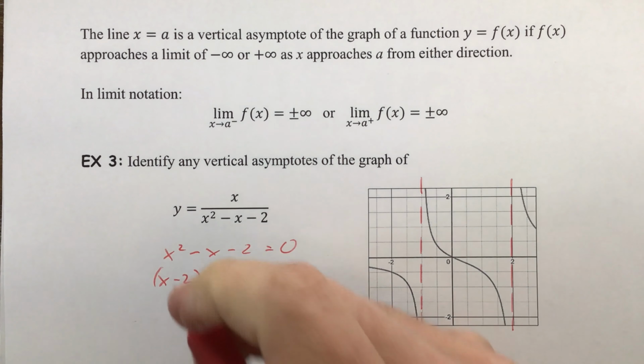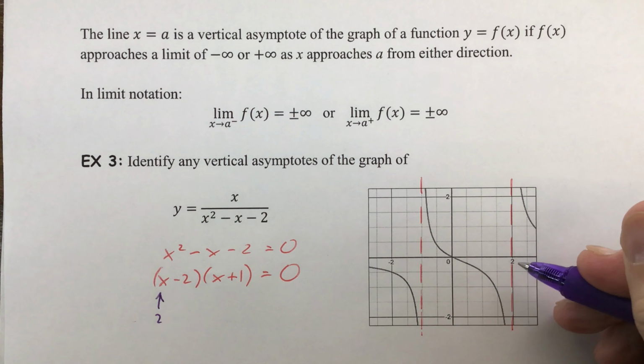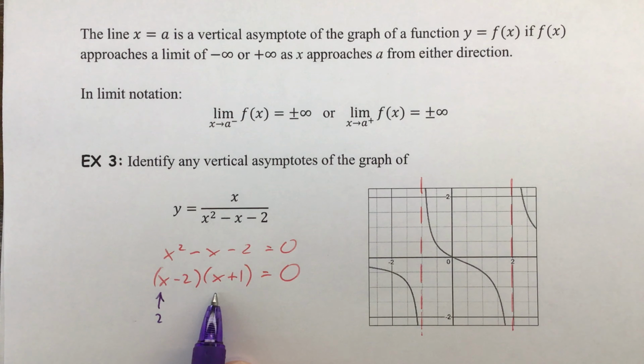That would be a -2 and a +1. And the value that I could plug into this spot to create a 0, making the whole thing 0, would be 2, this 2. The value that I can plug into this x that would make the whole thing 0 would be a -1. And that's where you find your vertical asymptotes. Okay, with one catch here.